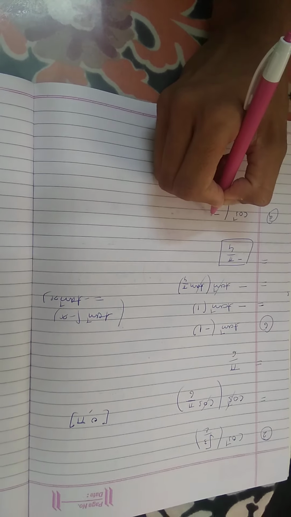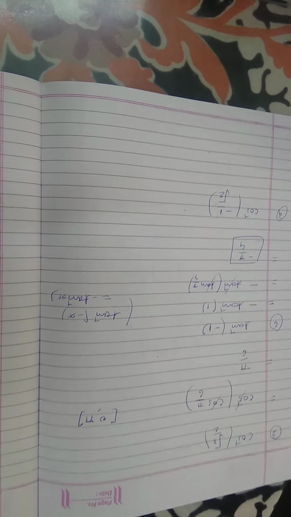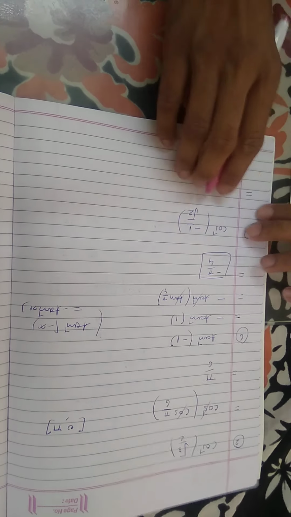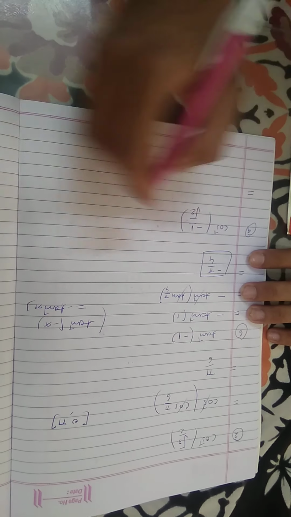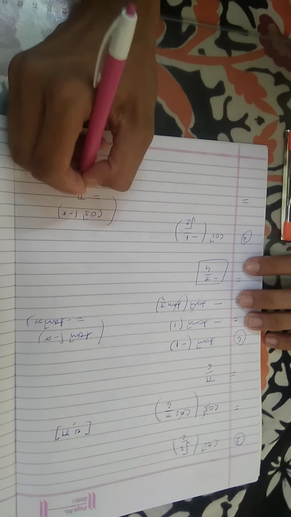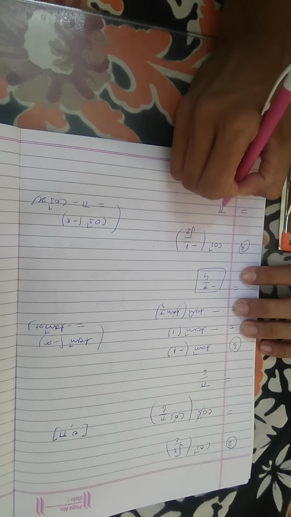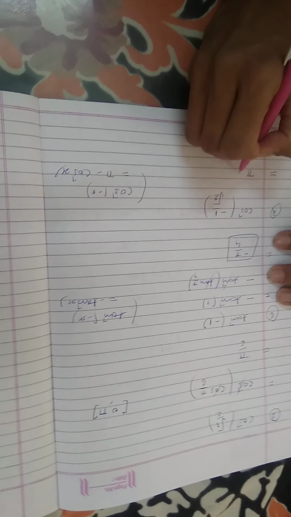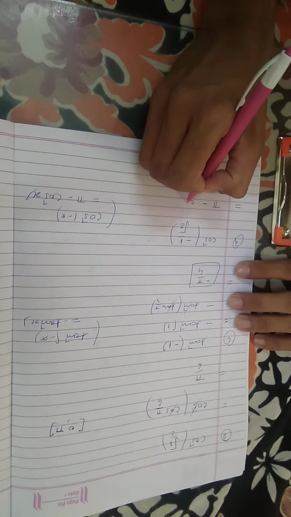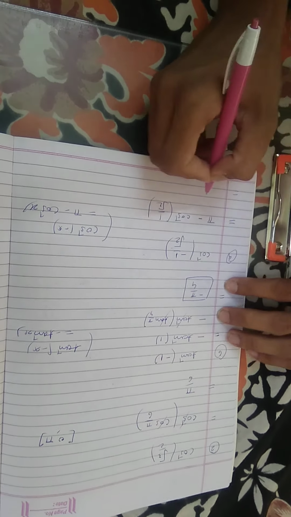Question number 9. Cos inverse minus 1 by root 2. Use the property cos inverse minus x is equal to pi minus cos inverse x. So follow this identity: pi minus cos inverse 1 upon root 2.